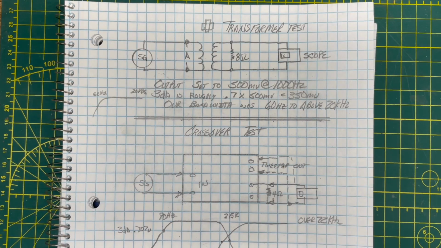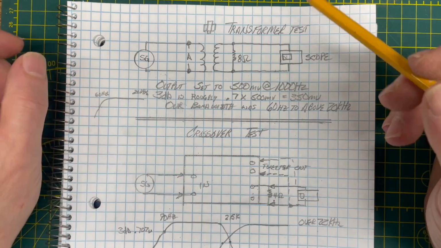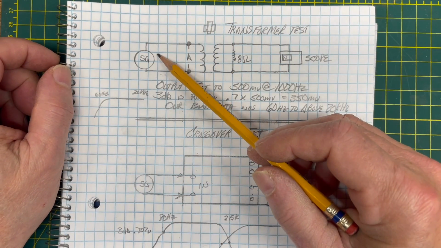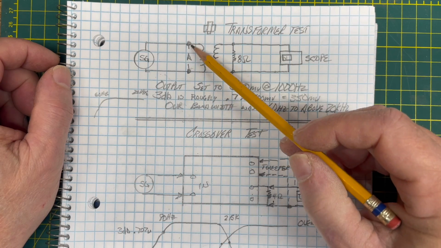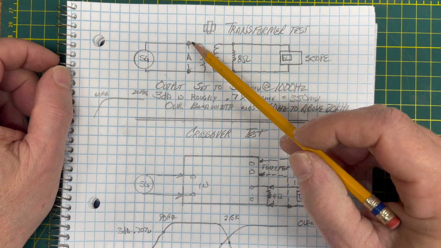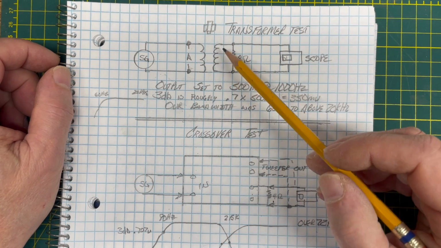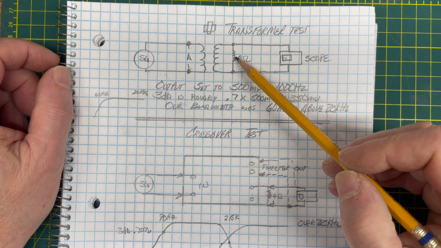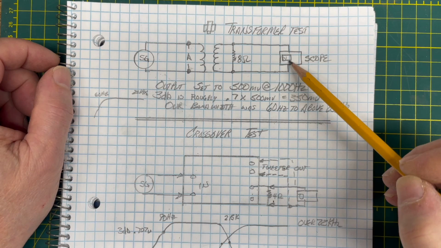So just to summarize what we've done in the last two steps, we had our signal generator hooked up to our transformer primary on the A jacks. Then on the B jacks, we had the secondary with an 8 ohm resistor across it attached to a scope.